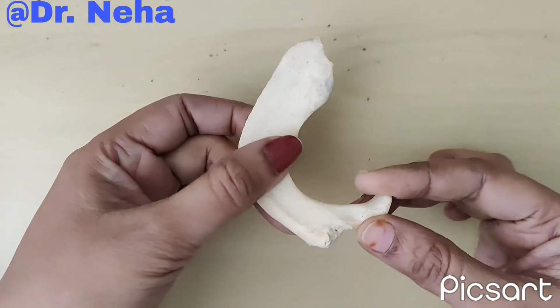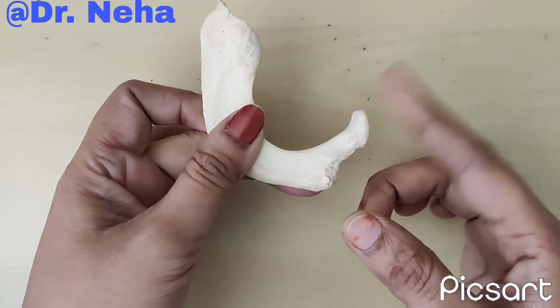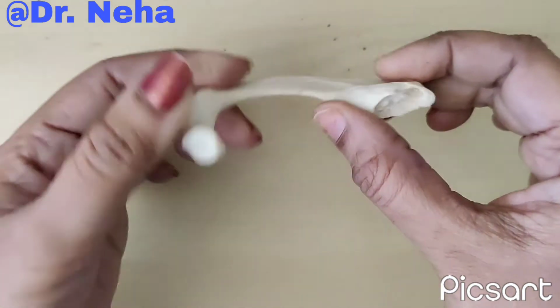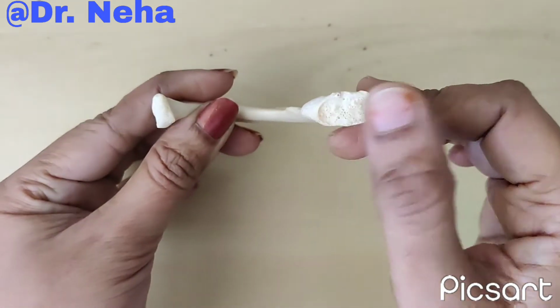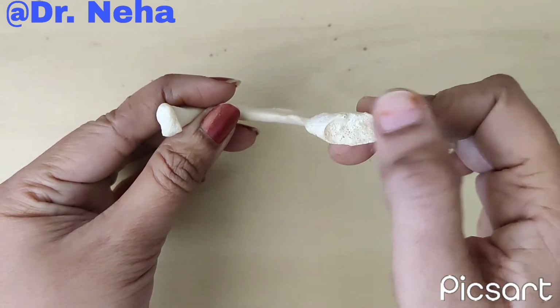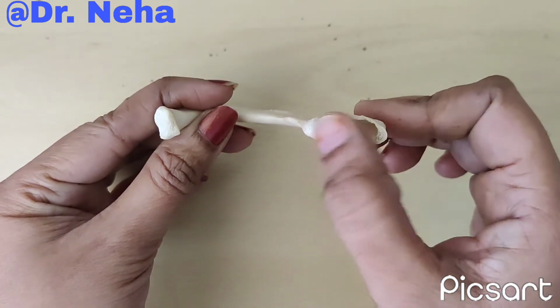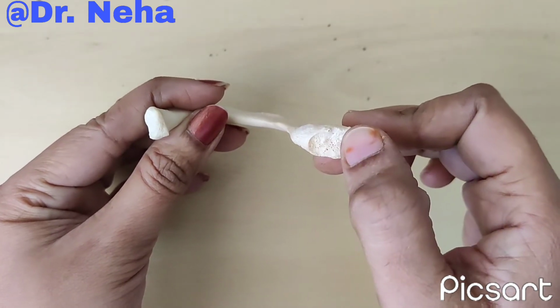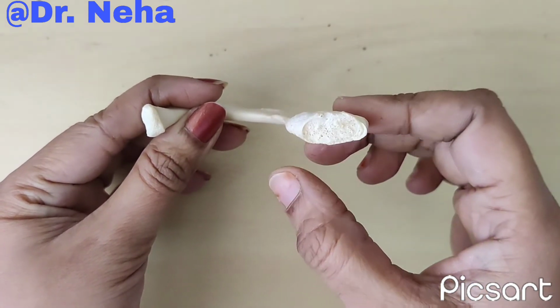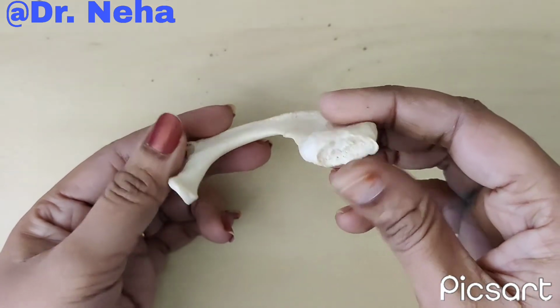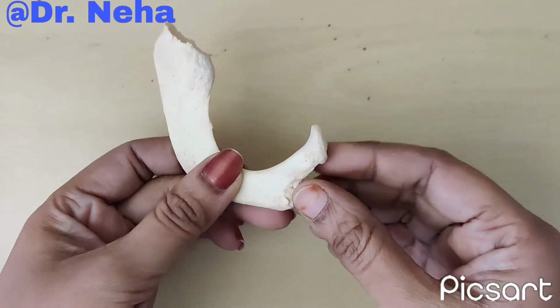Then it has two ends. This is the posterior end, this is the anterior end. The anterior end is broad and this is articulating with the sternum with the help of costal cartilage. So here there is an attachment of the first costal cartilage which is articulating this rib with the sternum and forms the chondrosternal joint.